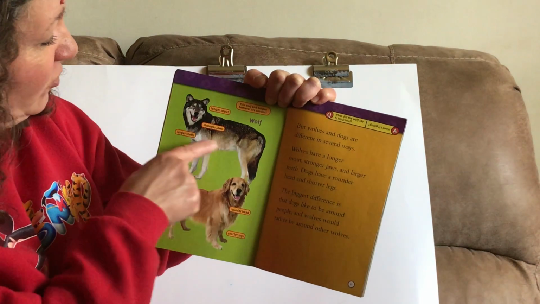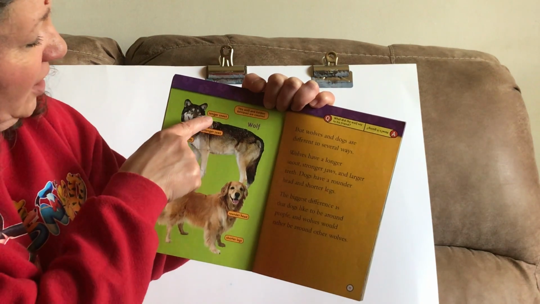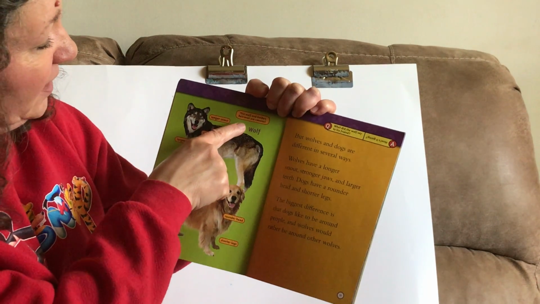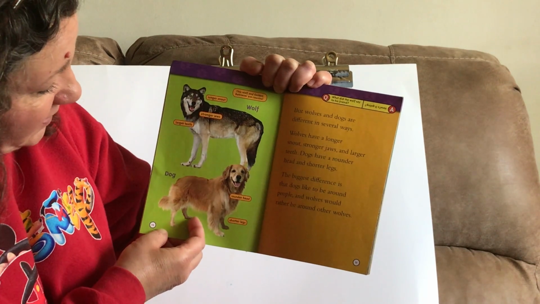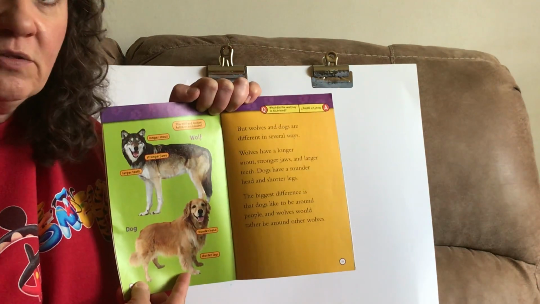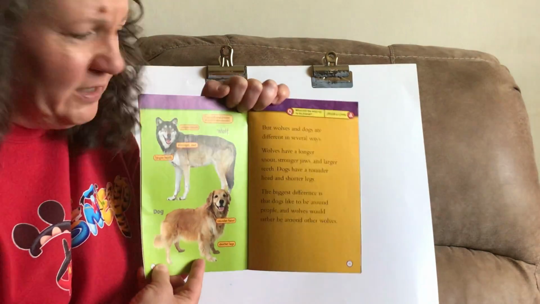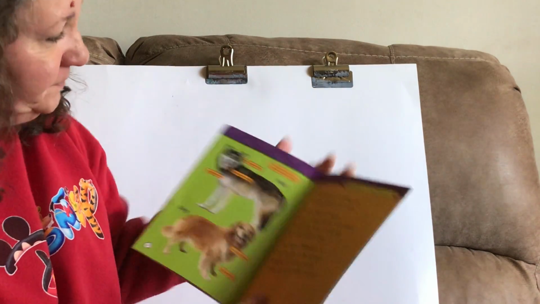So this is a gray wolf here, okay? He's got larger teeth, strong jaws, longer snout. Okay, now this wolf and this golden retriever are cousins. Okay, the dog has a rounder head and shorter legs. Okay, so they're cousins. You have cousins, right? Yeah, we all have lots of cousins. So dogs and wolves are actually cousins.